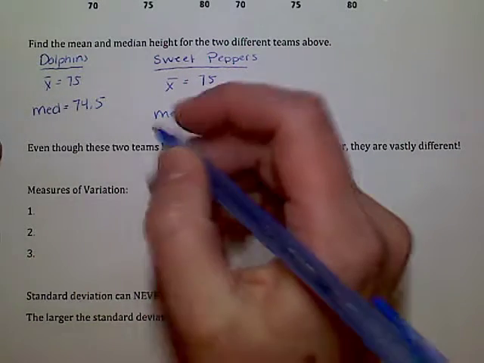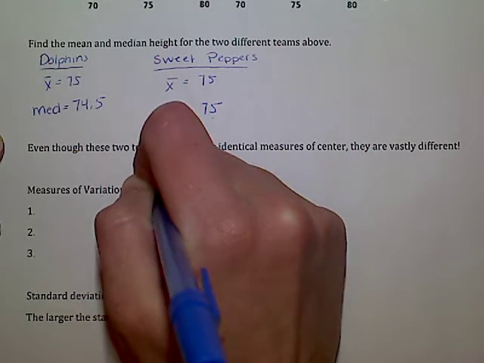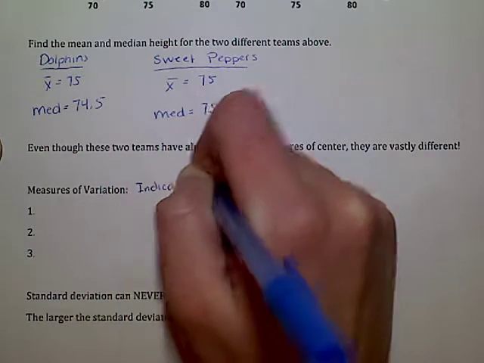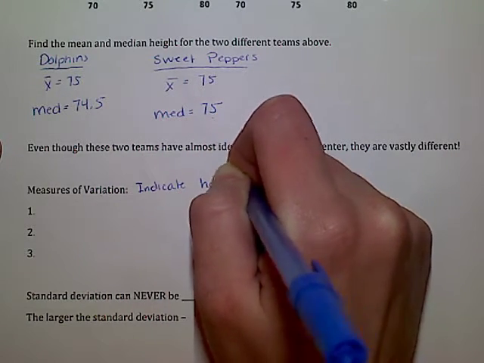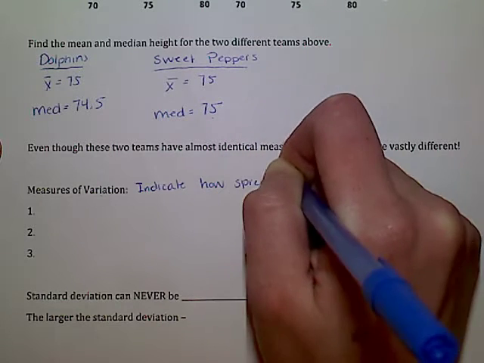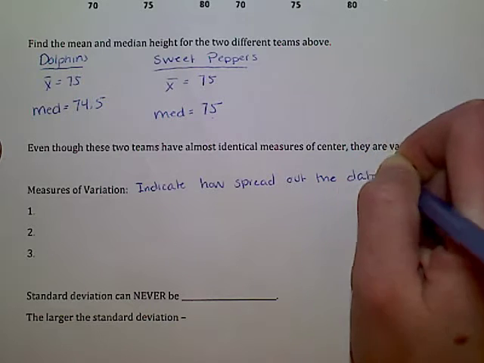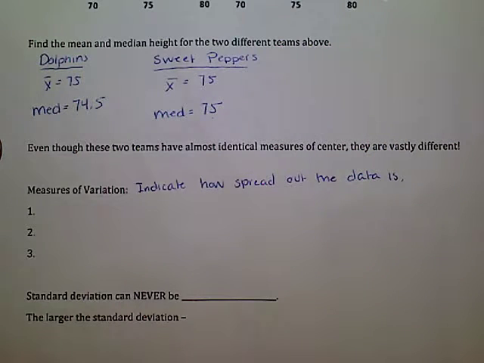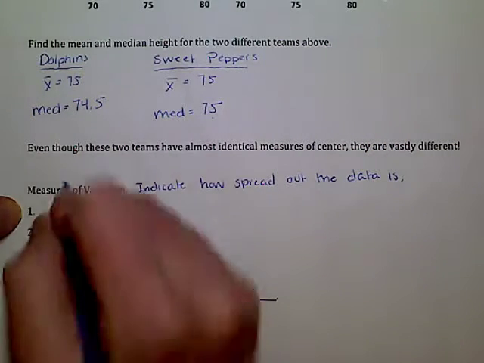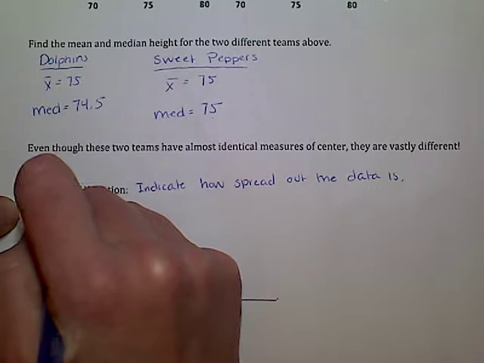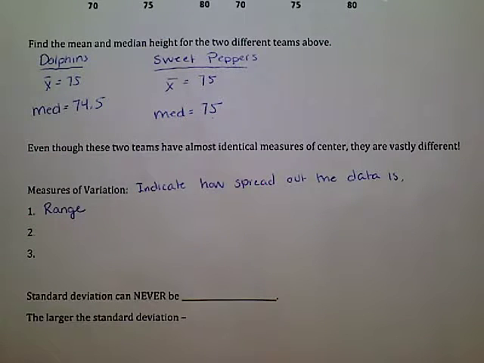See, the thing with measures of variation is they indicate how spread out the data is. Okay. So the first one, the most basic measure of variation, is the range.